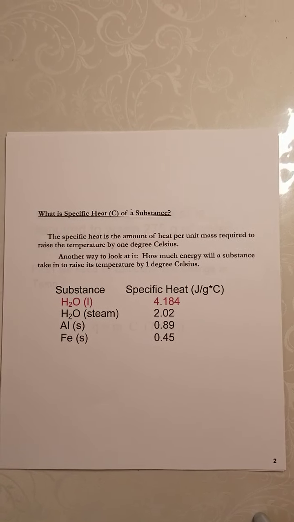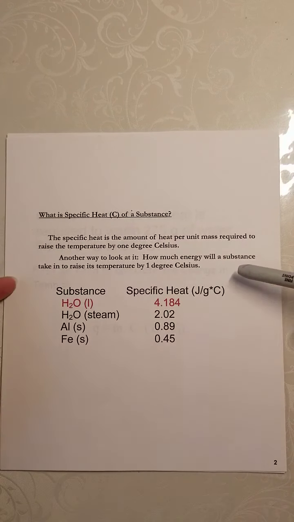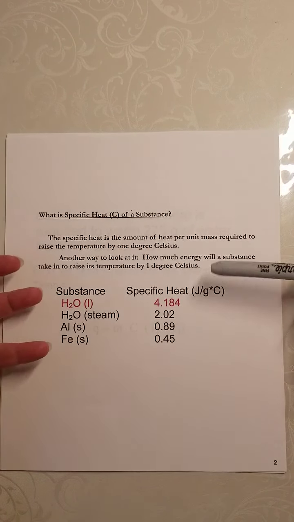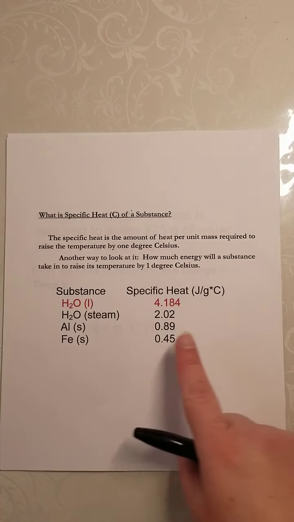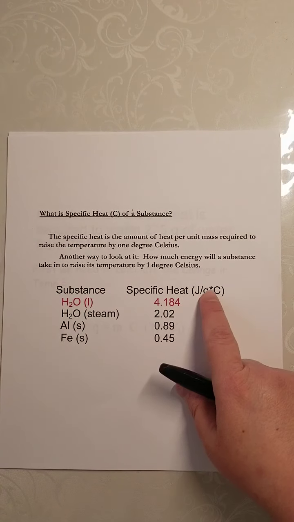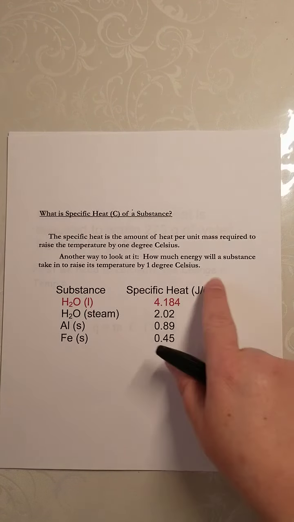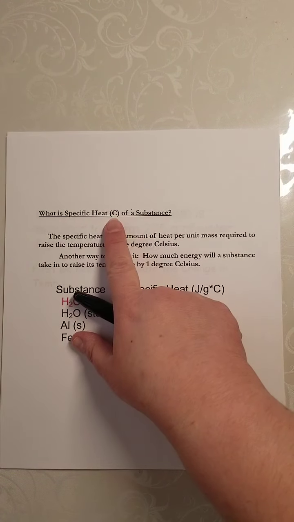So if you have 1 gram of a substance, you need to look at how much heat energy it needs to take in before it raises 1 degree Celsius. And that is what you're seeing here, joules per gram Celsius.